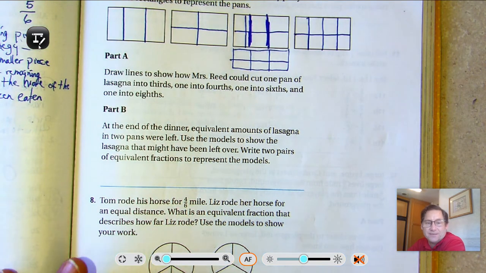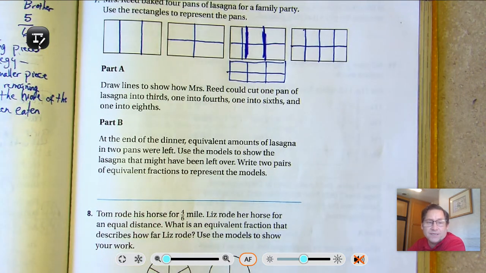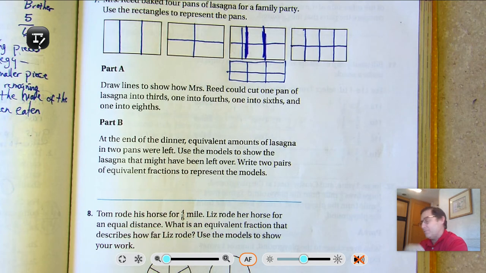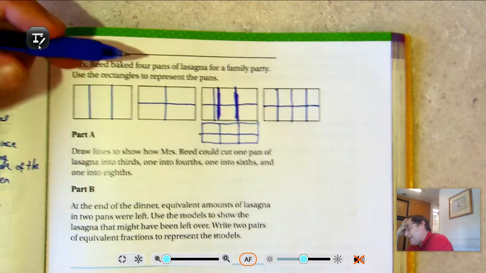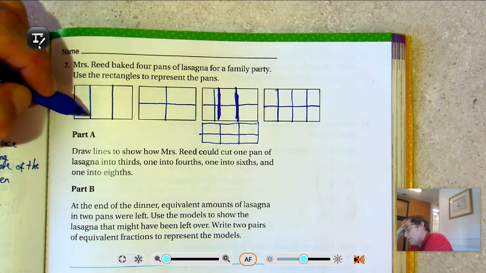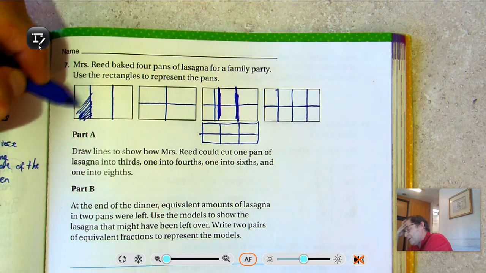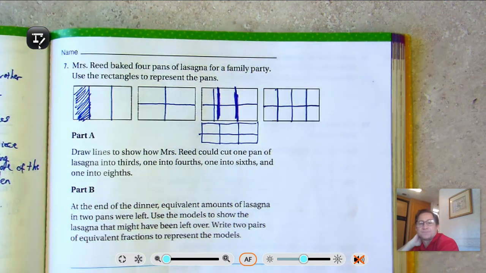At the end of the dinner, equivalent amounts of lasagna in 2 pans were left. Use the models to show the lasagna that might have been left over. Write 2 pairs of equivalent fractions to represent the models. Okay, so let's say 1/3 is left.